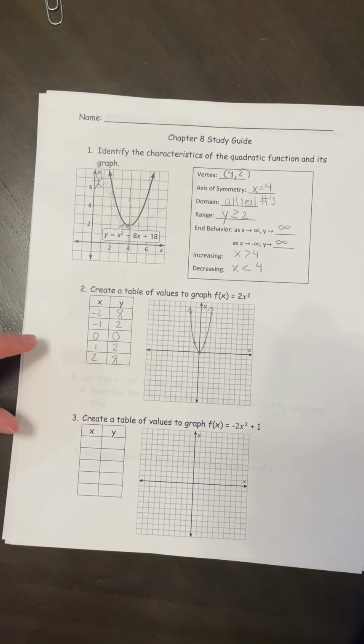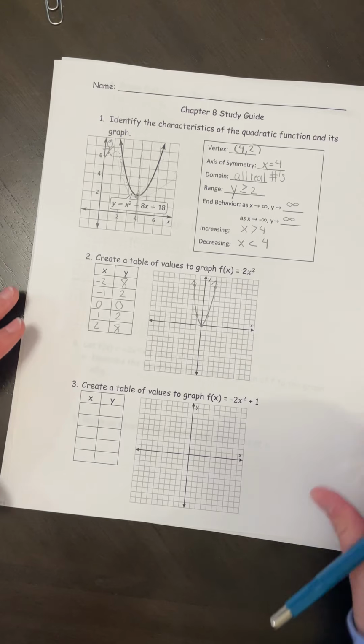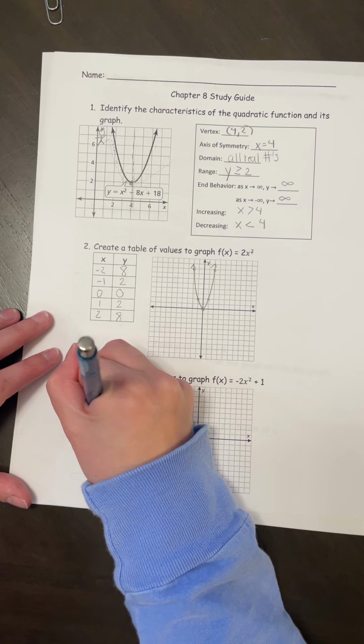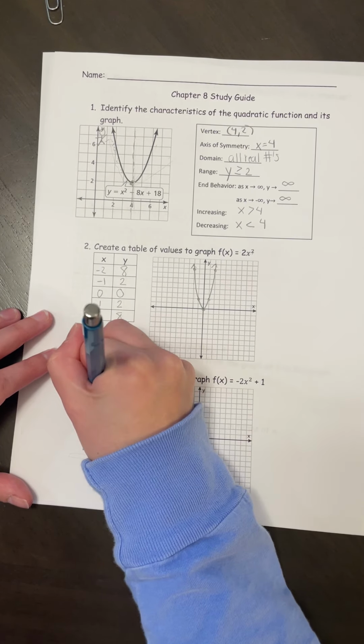Okay. Next one, create a table of values. So we're going to do -2, -1, 0, 1, 2 again.